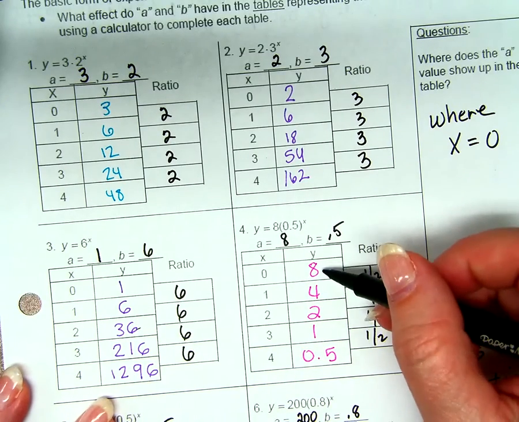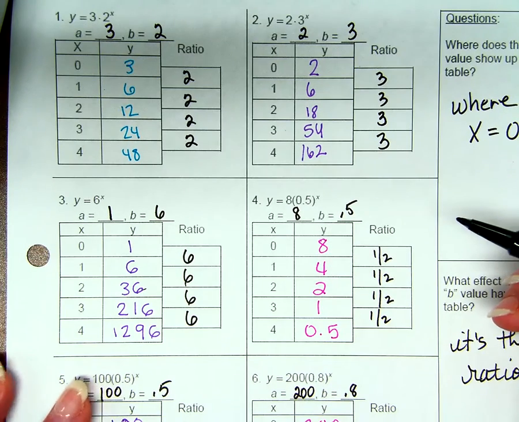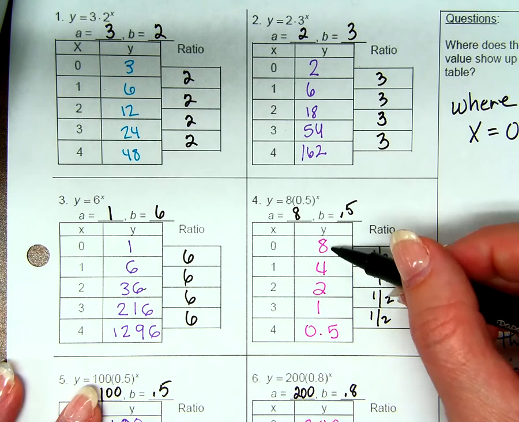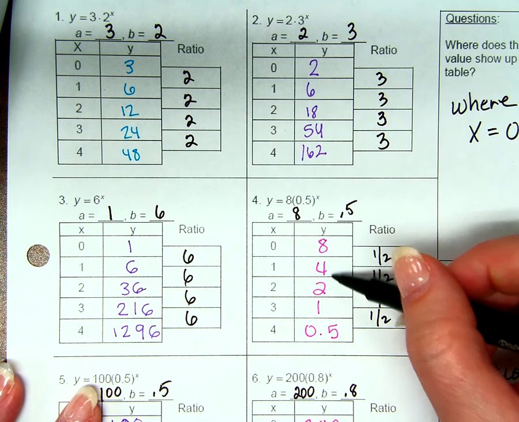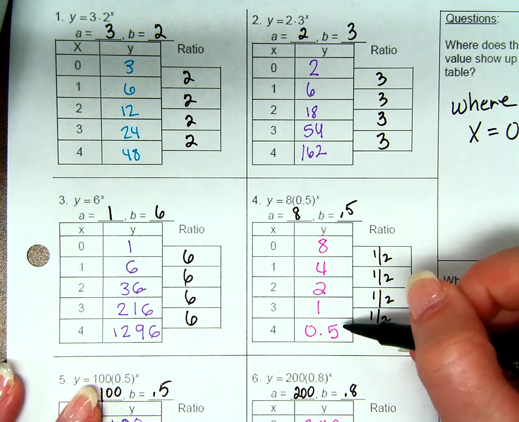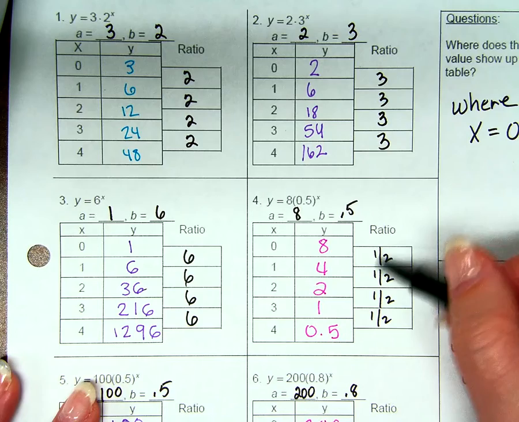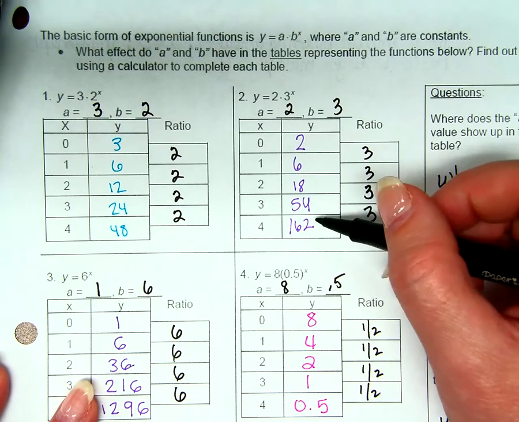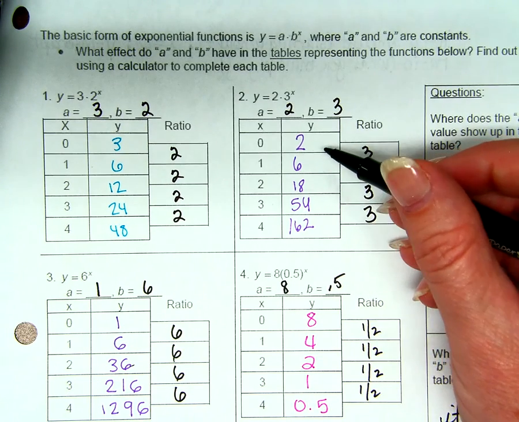I divided, right? So why am I saying it's what you multiply by then? So if we're going down the table, 8 to 4 to 2 to 1 to 0.5, it's what I'm multiplying by to go down the table, right? When I actually find the ratio, I go up the table, dividing, don't I? Are you okay with that?